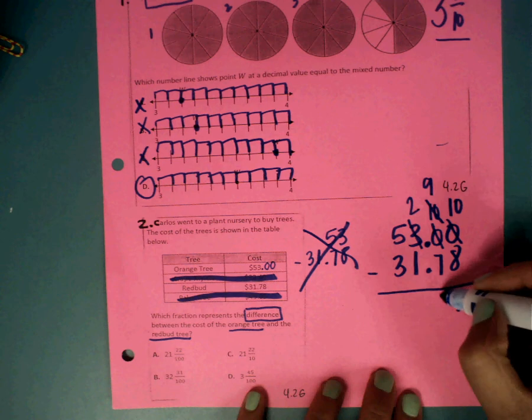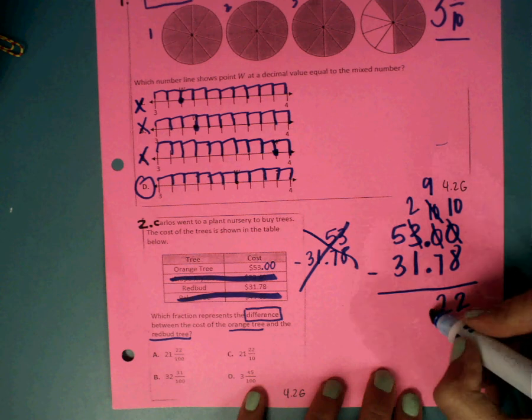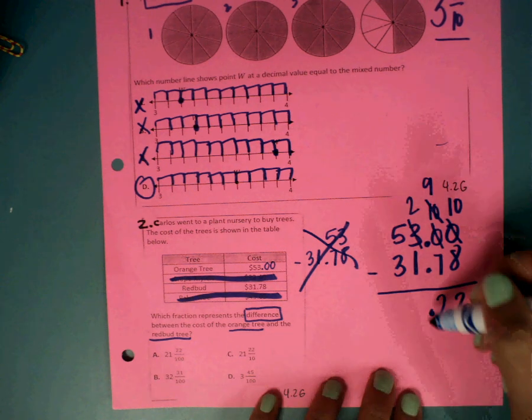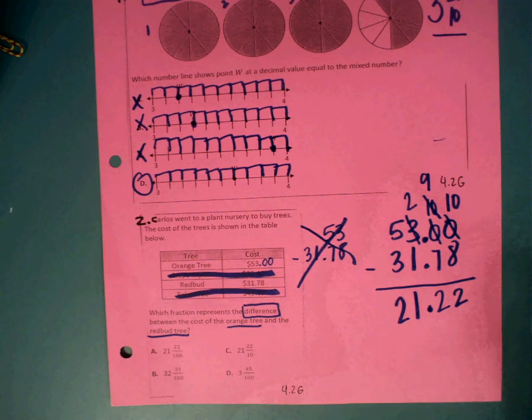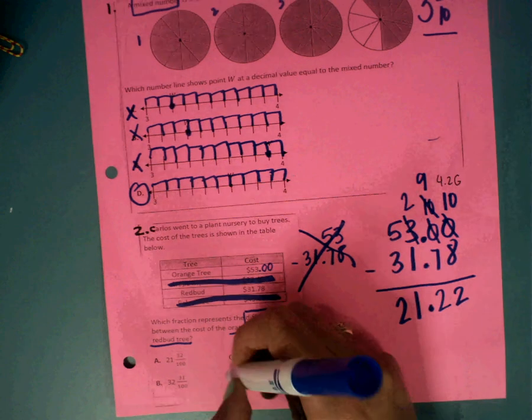What's 10 minus 8? 2. 9 minus 7? 2. Bring down your decimal. 2 minus 1? 1. 5 minus 3? 2. So I've got $21.22.